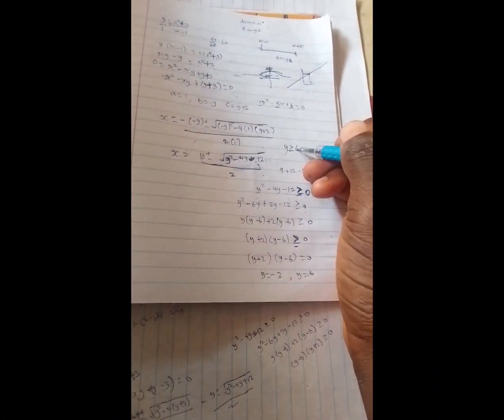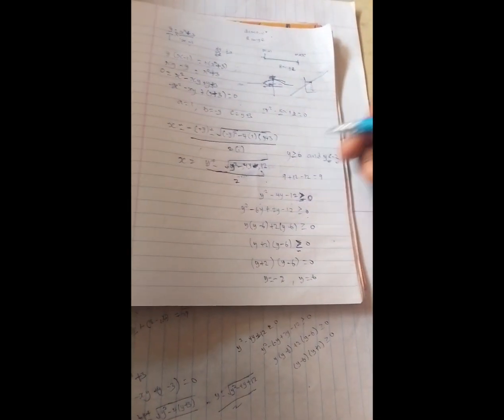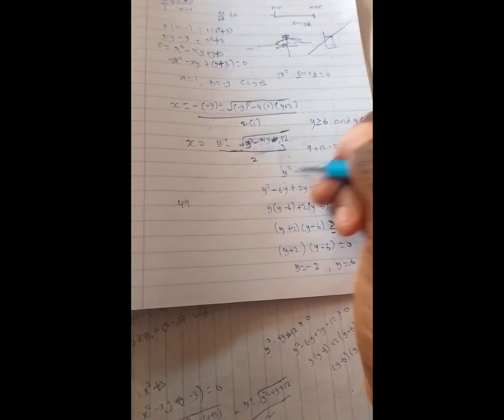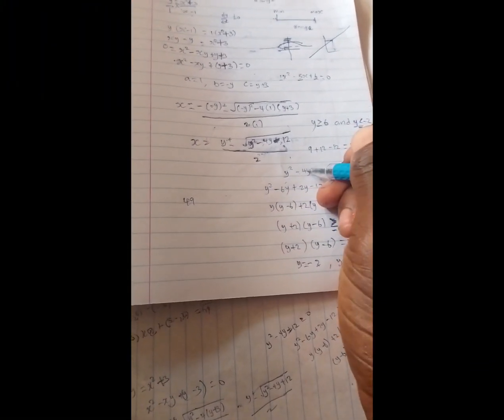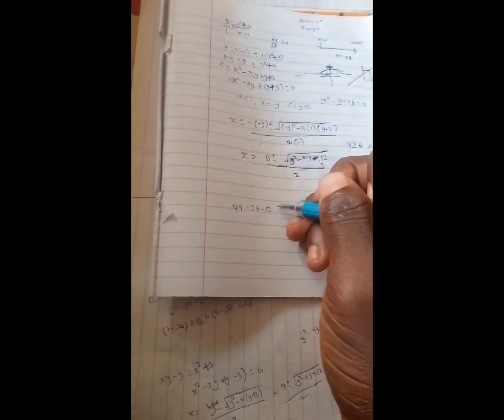If you test another number that is greater than 6, let's pick 7. So if I say 7 squared, that will give me 49. Minus 4 times 7, and 4 times 7 will give me 28. So that is 49 minus 28 minus 12.